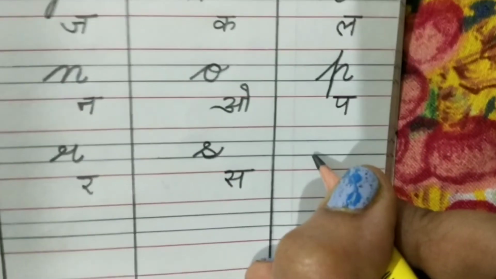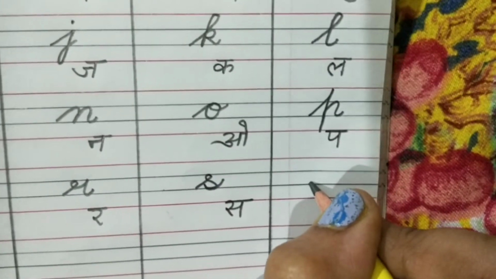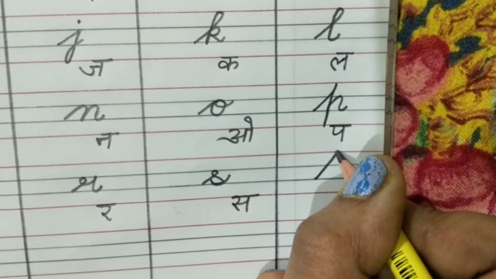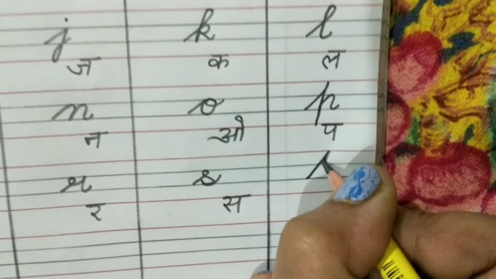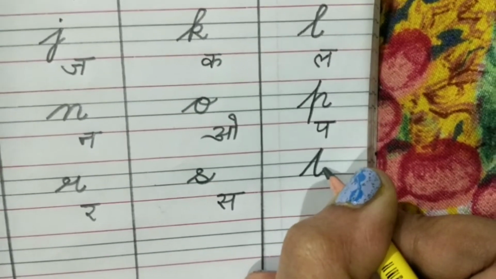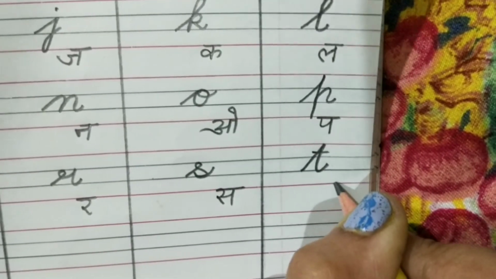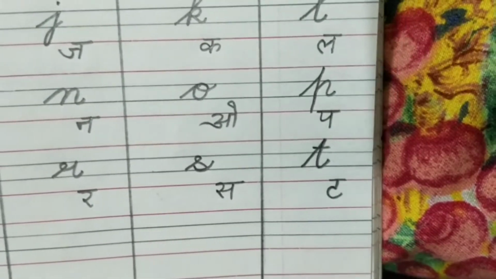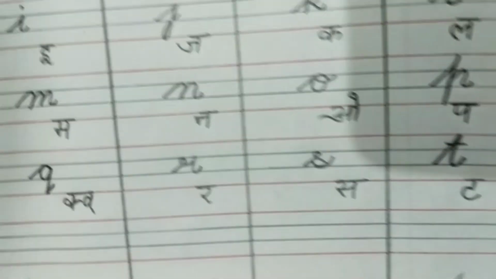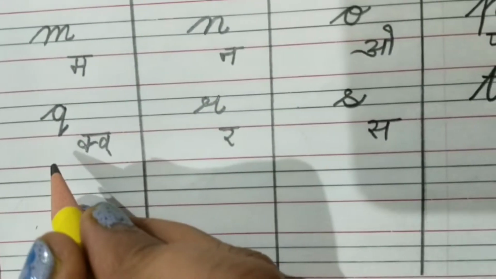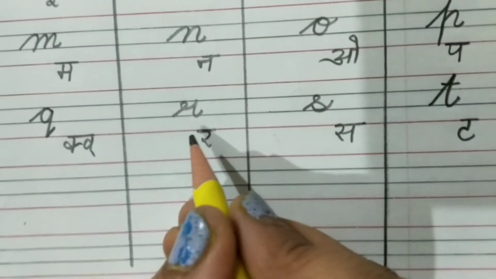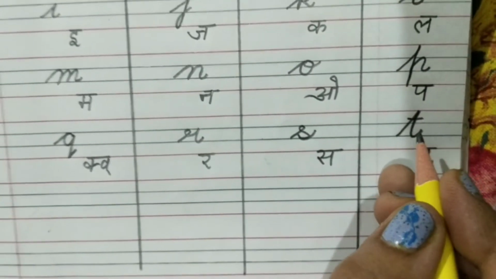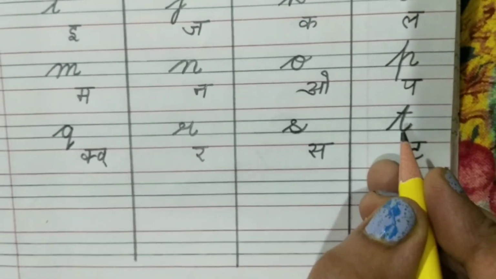After S, come to the next letter, letter T. T says T. Slant line and come down straight. T says T. T telephone, T tomato. T says T. Revise it. Q says Q. R says R. S says S. T says T.